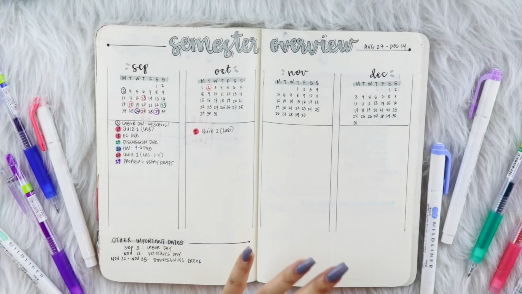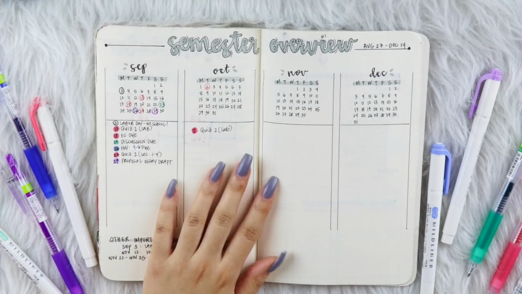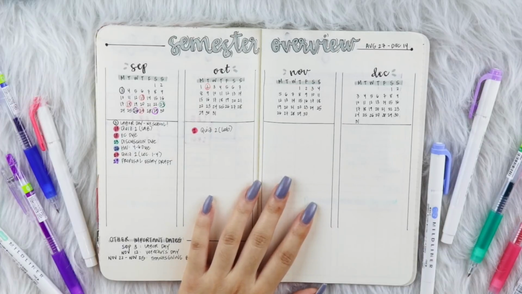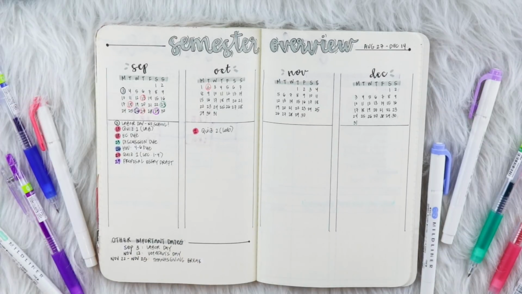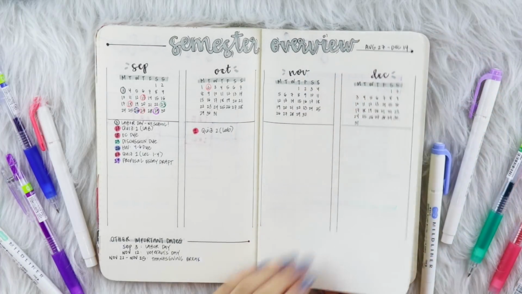And you would go through your syllabus and write all of this down just so that you have everything in one spot. For other important dates like Labor Day, I would circle that in black and write it in black. So you know that it's not really an assignment, it's an important day and probably a day that you don't have school. But you can also write it down here for other important dates. Like I know Thanksgiving break is during the fall. So it's good to have that down so you know when your Thanksgiving break is. But yeah, that's basically it for the semester overview. Okay, now on to the next spread.